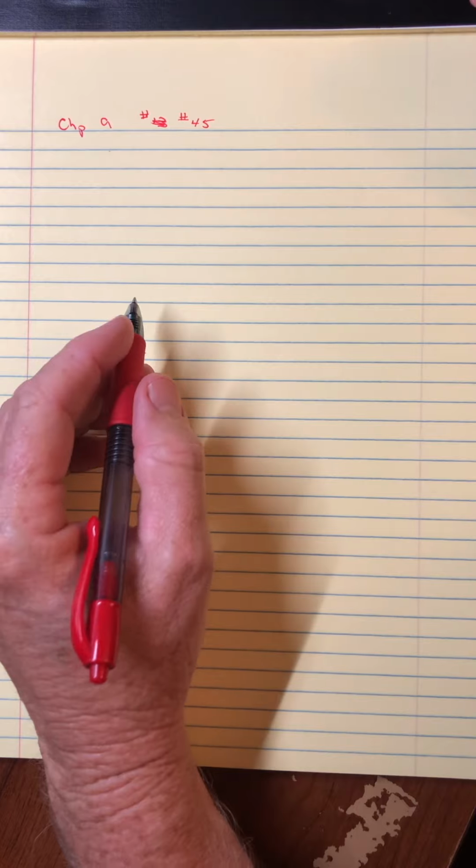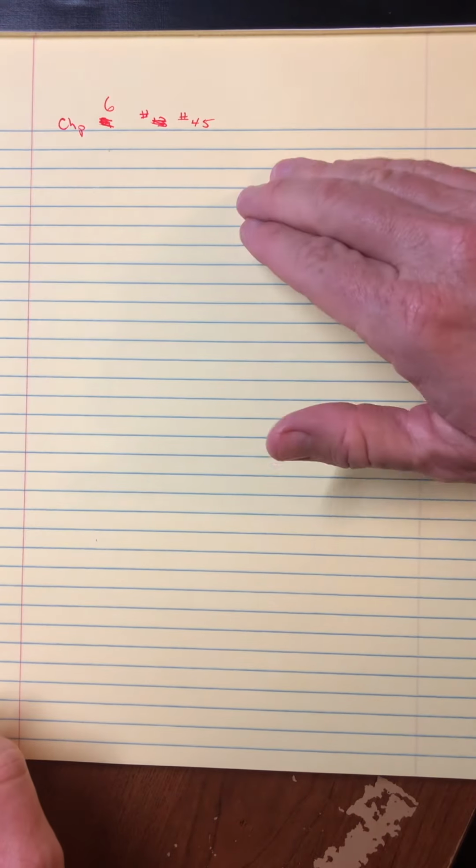All right, let me try a solution as you guys are getting ready for the exam. It looks like I wrote this down wrong. This was back in chapter 6. So, back in chapter 6, number 45, it's the universal law of gravity, and it says, find the mass of Jupiter based upon the data of the orbit of one of its moons.